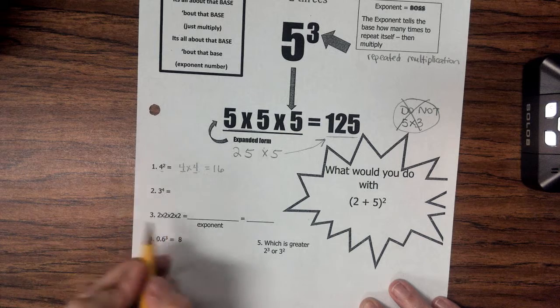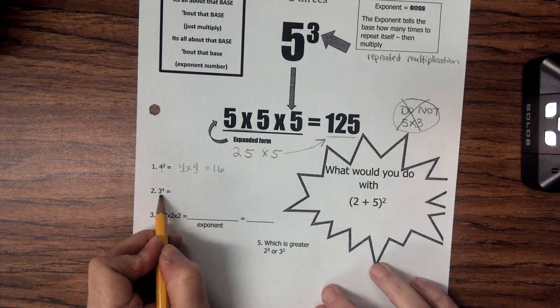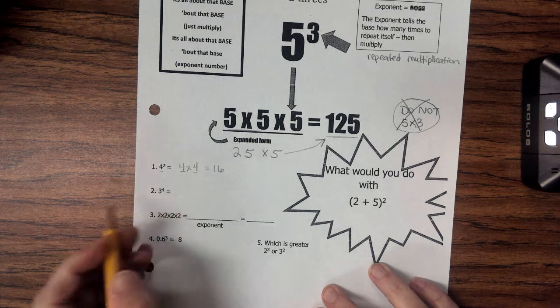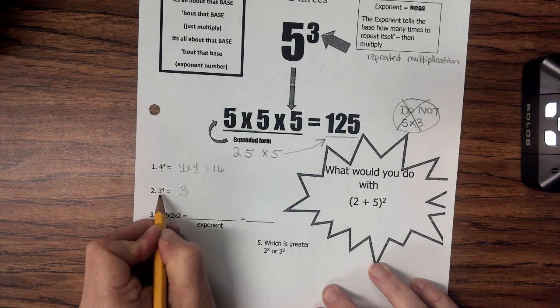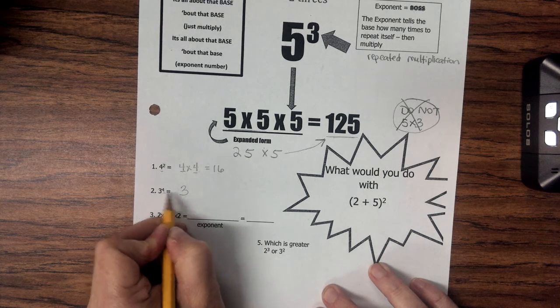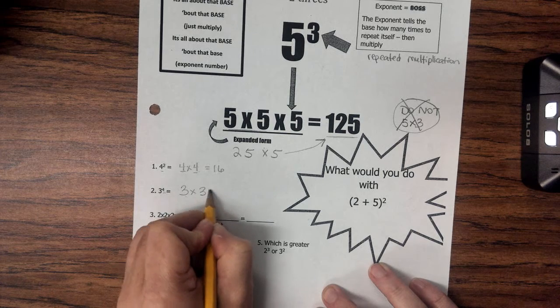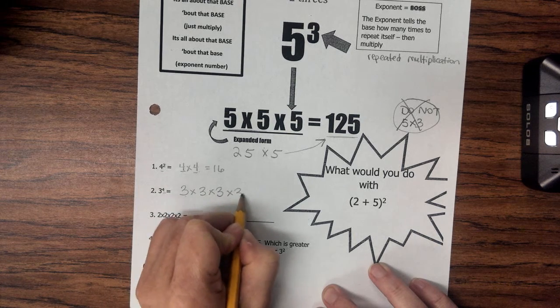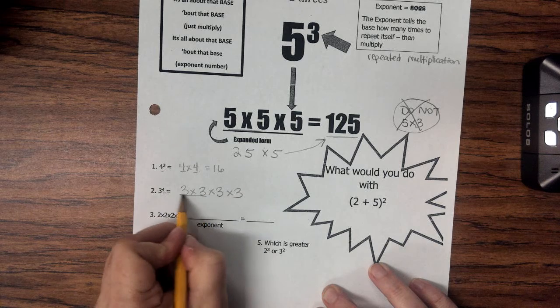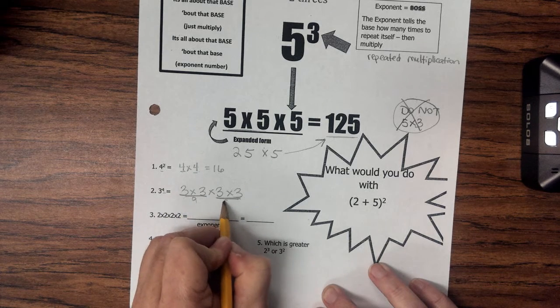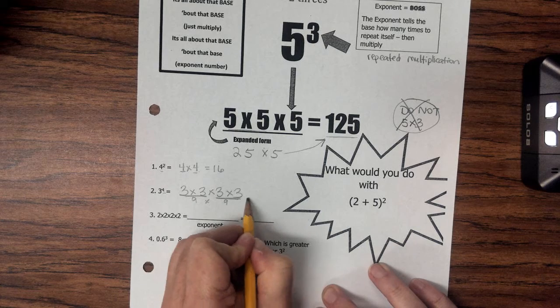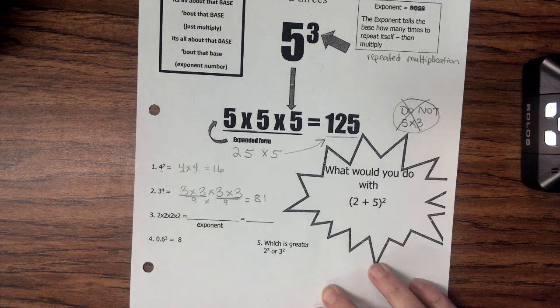Okay, the next one, 3 to the 4th power. So 3 is my base. Then I would do 4 of them: 3 times 3 times 3 times 3. So you would do 3 times 3 is 9. This 3 times 3 is 9. And 9 times 9 is 81.